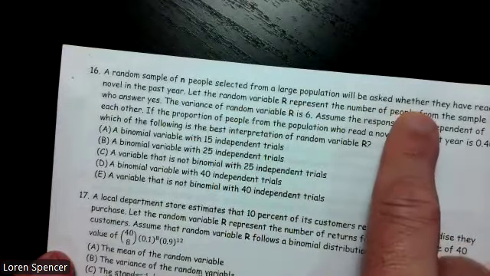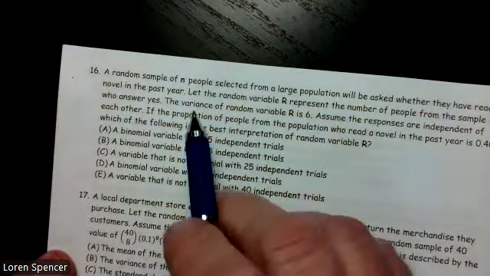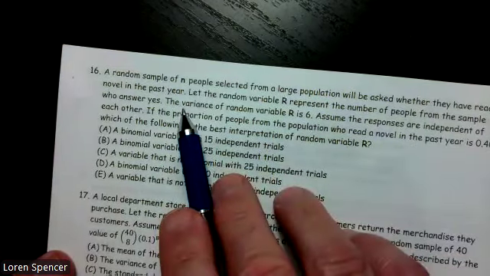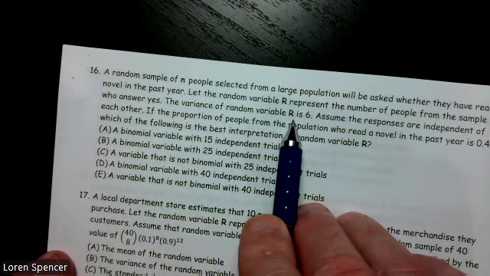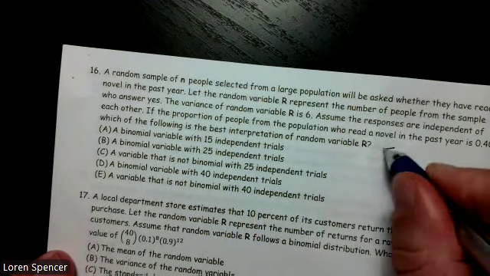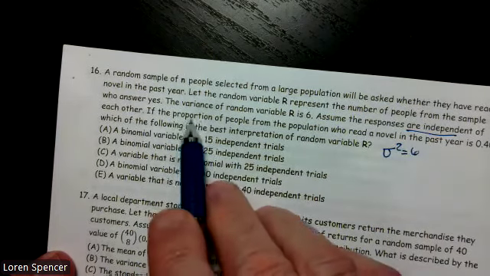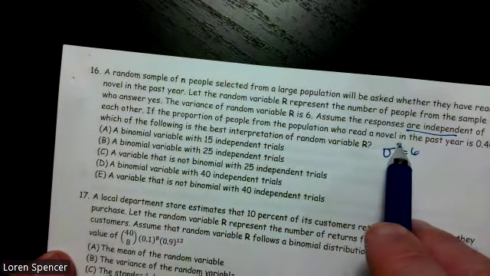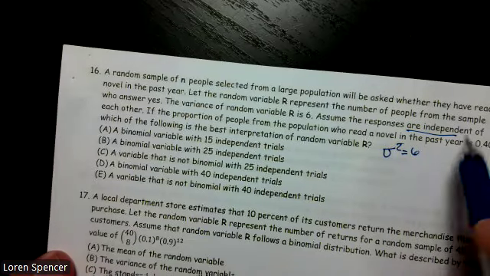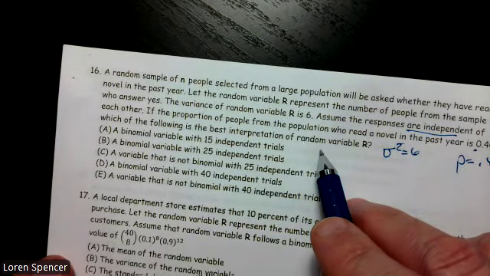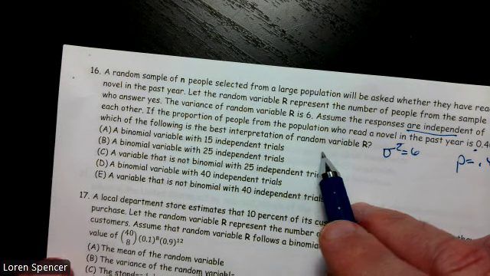Number 16. A random sample of N people selected from a large population will be asked whether they have read a novel in the past year. Let the random variable R represent the number of people from the sample who answered yes. The variance of R is 6. Okay, so we know this is 6. Assume that the responses are independent of each other. If the proportion of people from the population who have read the novel in the past year is 0.40, so P is 0.40. Which of the following is the best interpretation of the random variable R?